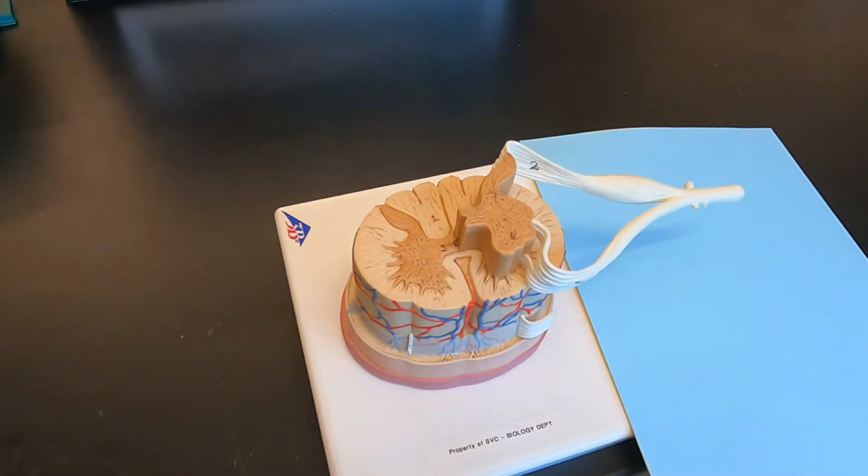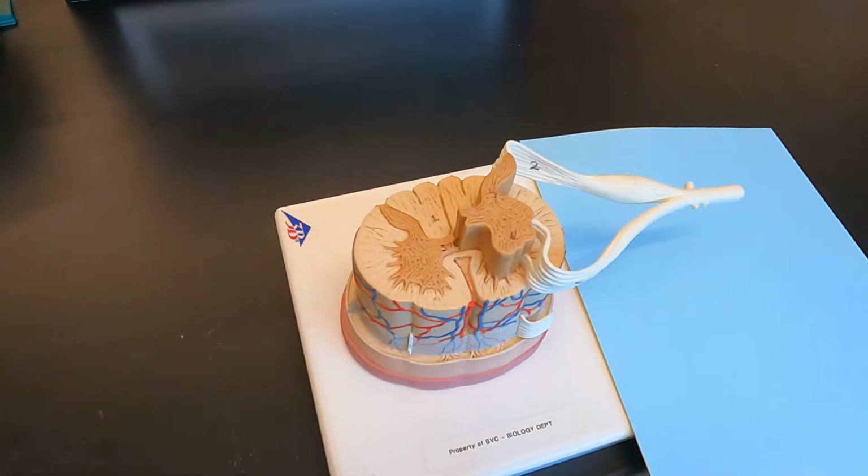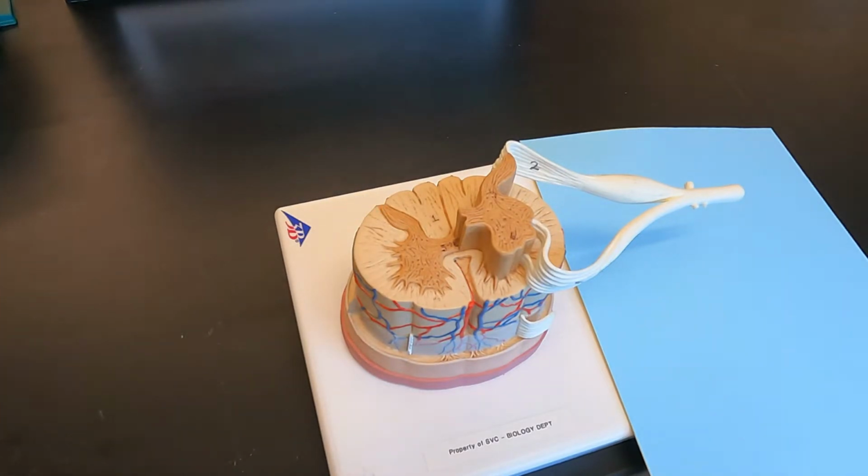Hey everybody, today I want to talk about this spinal cord cross-section model. And just as the name implies, this is a cross-section of the spinal cord. It's a horizontal section of the spinal cord and we're looking down on it. So this is a superior view.